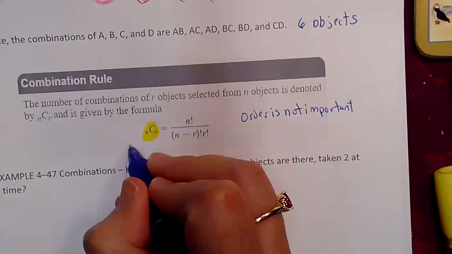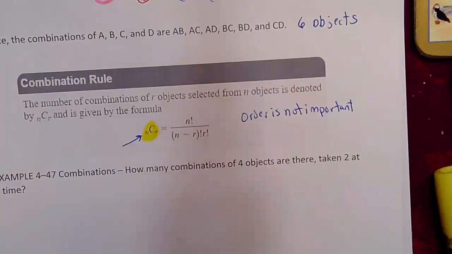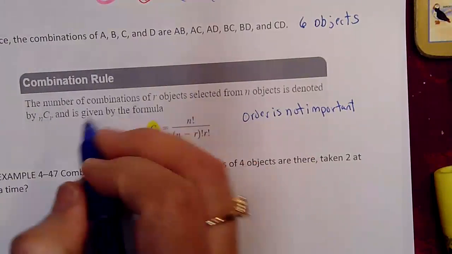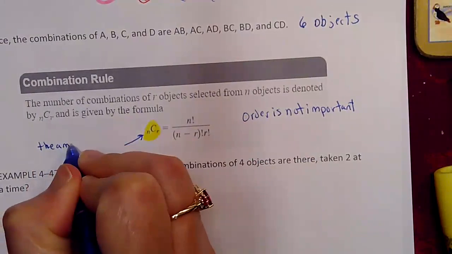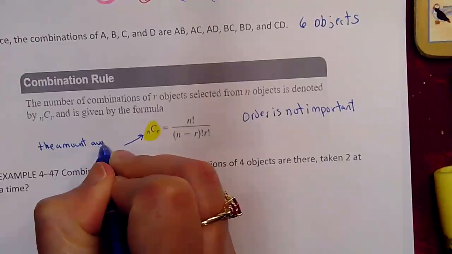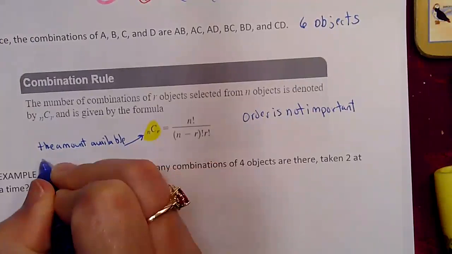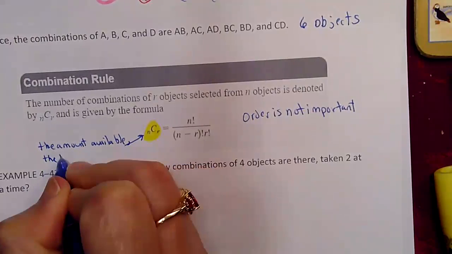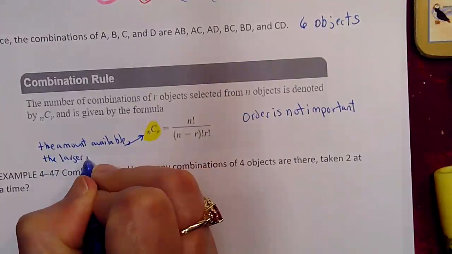So n represents what's available. So I go back to my other notes and word it the same way. It's what's available, whereas the r is what's selected. So I'm going to go back to how I worded that. The amount available. So n is still the amount available. And this is still going to be the larger number. That doesn't change.